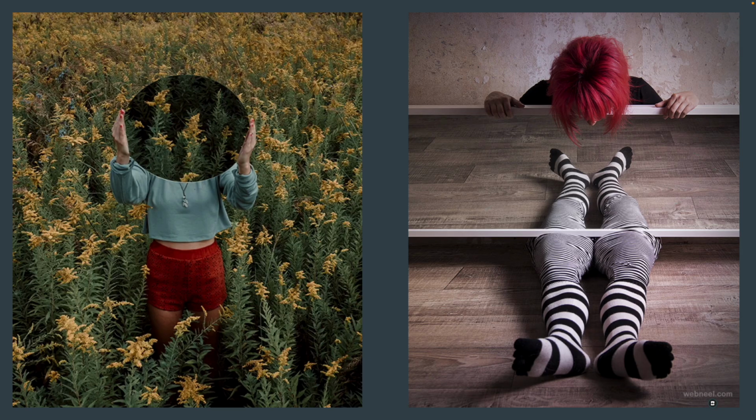Now on the left, a mirror brought into the field facing the camera, so you see the reflection of all the flowers, and it's kind of covering up the model's face. So it creates this portal effect as well. Since the mirror itself doesn't have a frame on it, it just looks like this abyss, this section that's just been cut out.